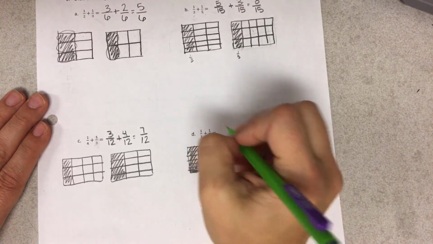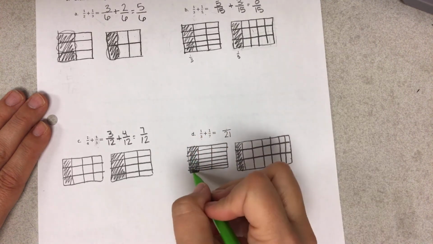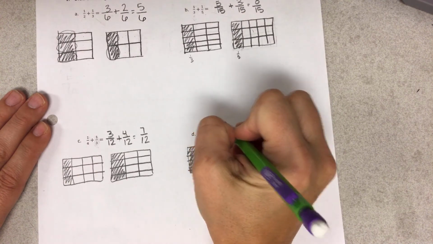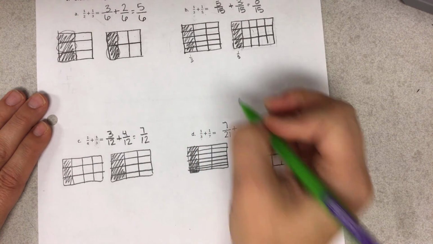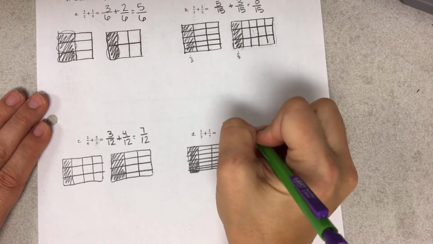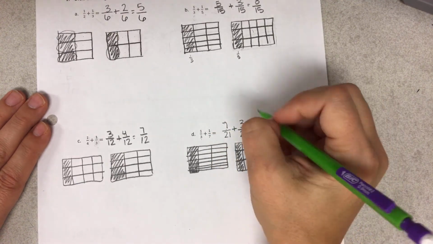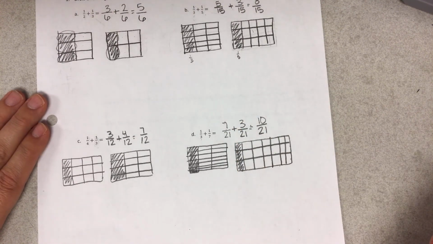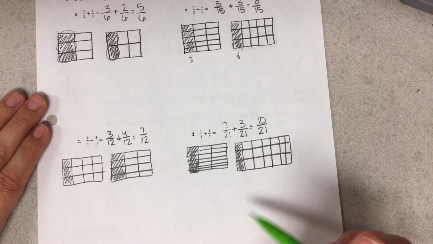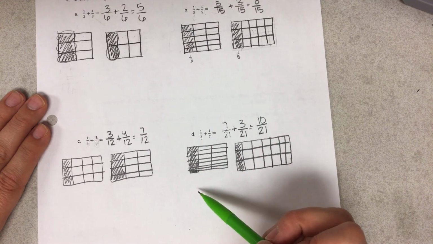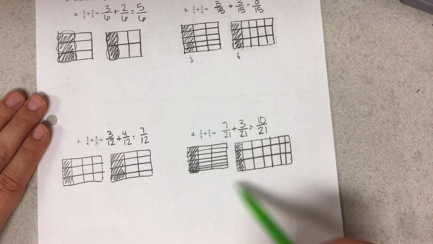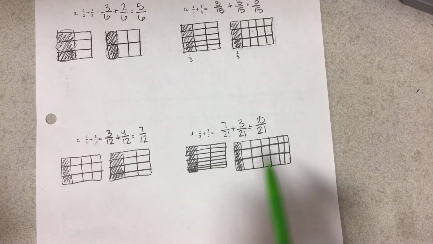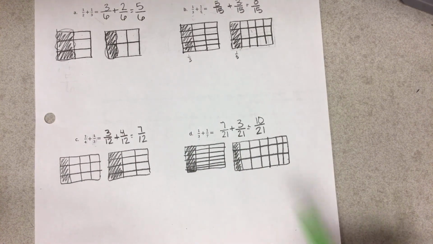Okay, so I know that I have 21 altogether, and if I count this, I would have 1, 2, 3, 4, 5, 6, 7. And if I come over here, I've got 1, 2, 3, and I've got 21 altogether. 7 plus 3 is going to be 10 twenty-firsts. So just remember, guys, when you're doing this, you want to make sure that we are having the same exact parts in these, but if you notice, they're not going to be equally the same just because the fractions are different.